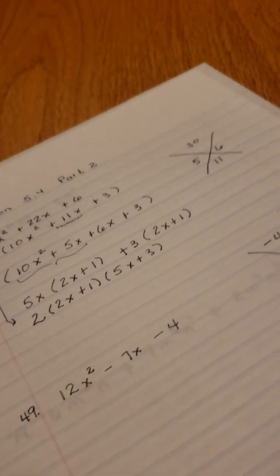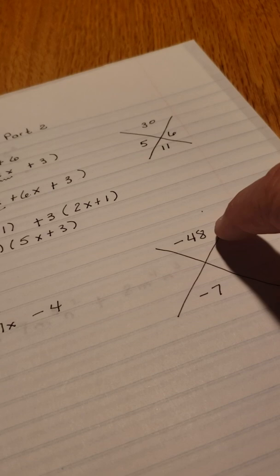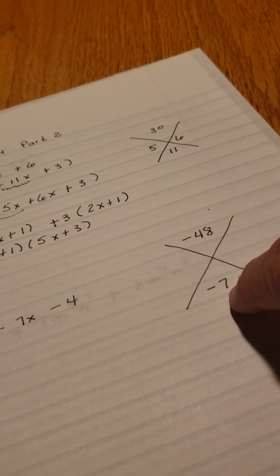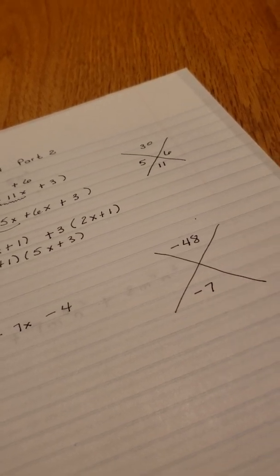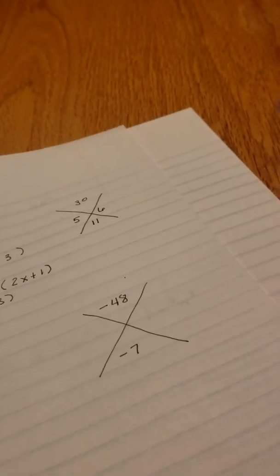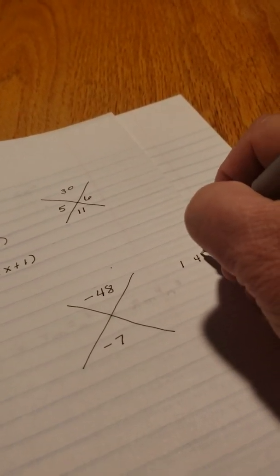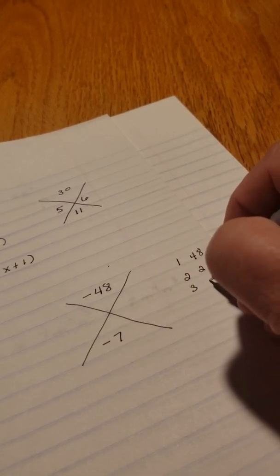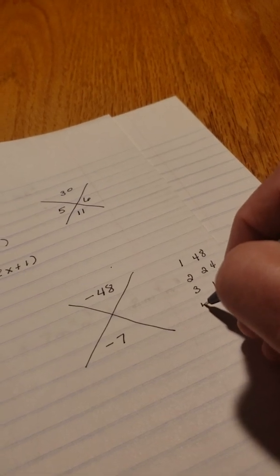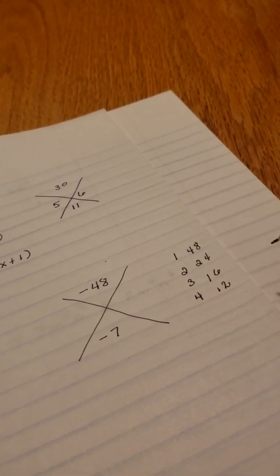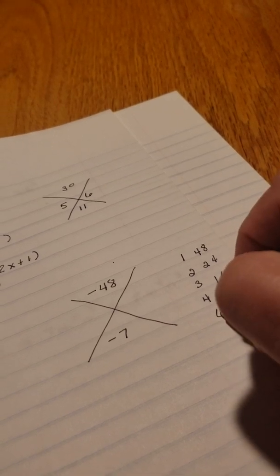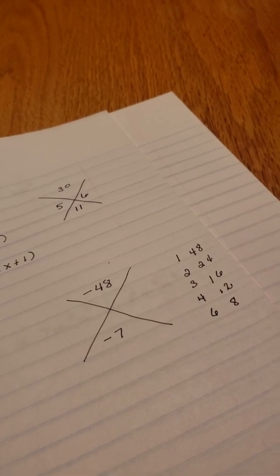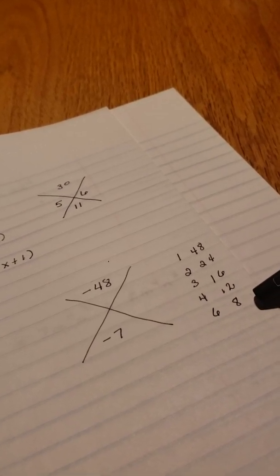Now, if it doesn't quickly come to your mind of numbers that you can multiply to get negative 48 and combine to get negative 7, then remember we talked about making the list of factors. 1 times 48, 2 times 24, 3 times 16, 4 times 12, 5 won't work, 6 times 8, 7 won't work, and 8 I already have in my list.